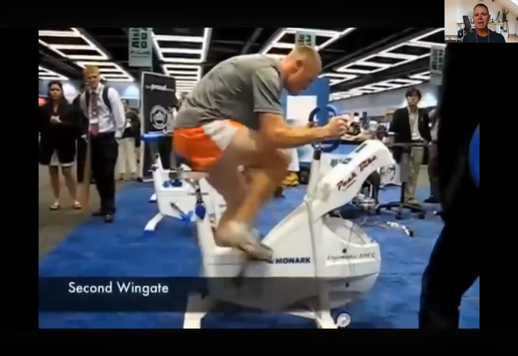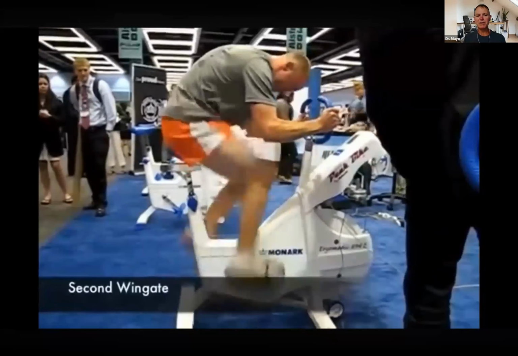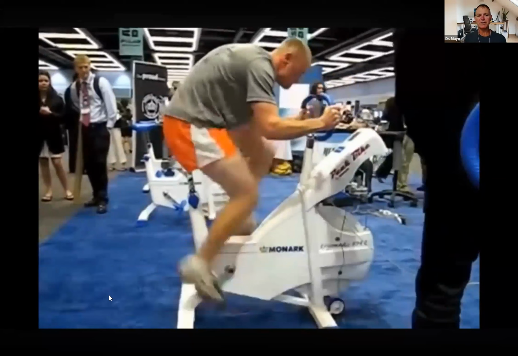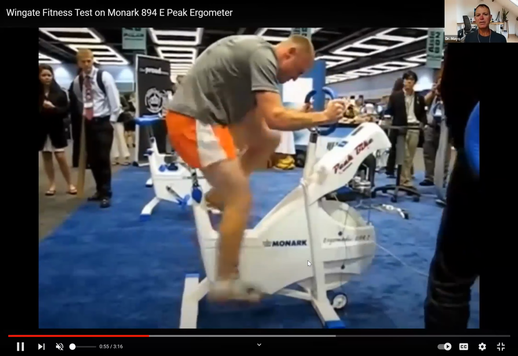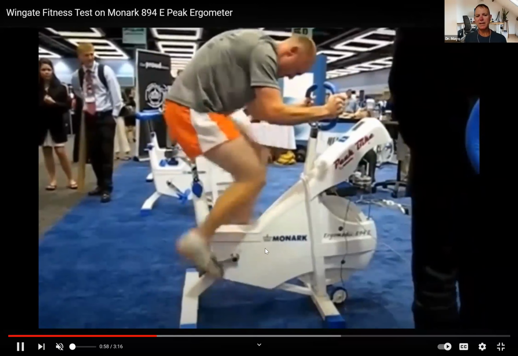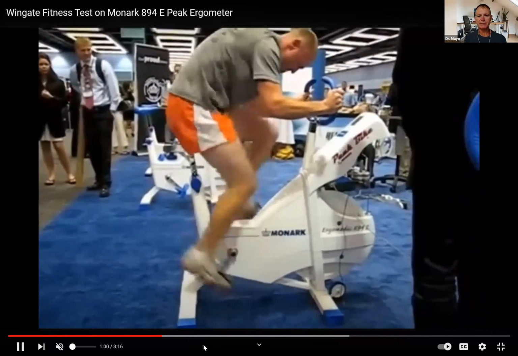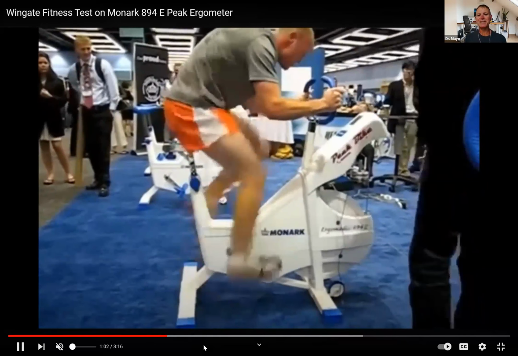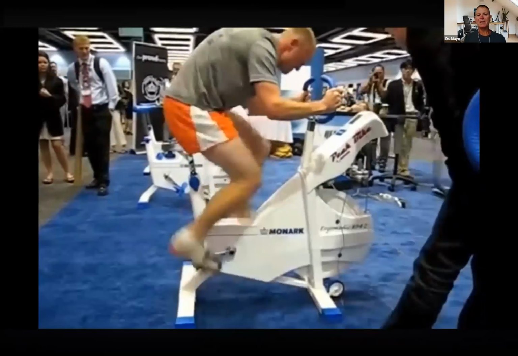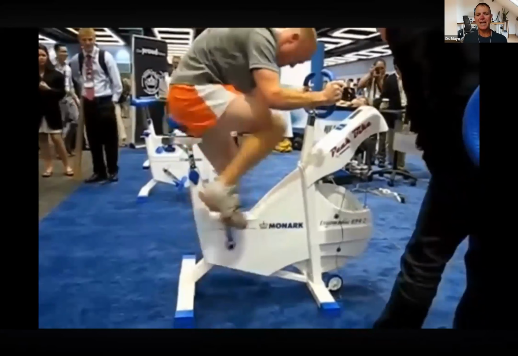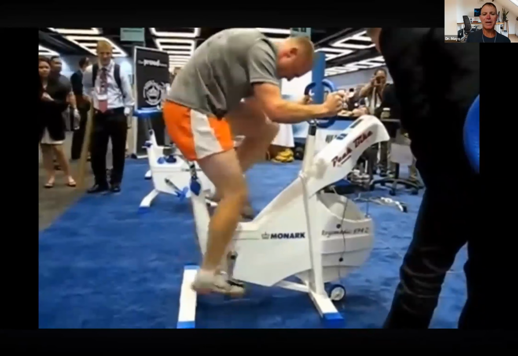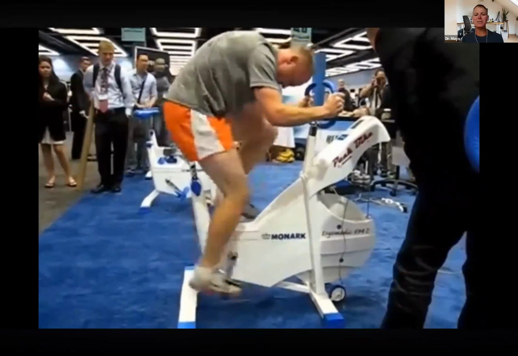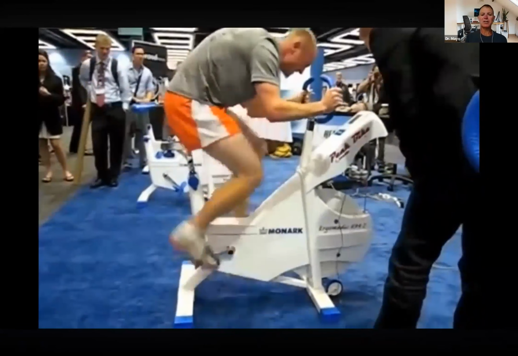In a lab, when you're doing research, you usually do multiple tests. So this is his second trial, and you can tell from the first trial to the second trial, he's slowing down, especially here at the end, right? Any strength and power athlete, this would be a good test for them. You can get all kinds of numbers.